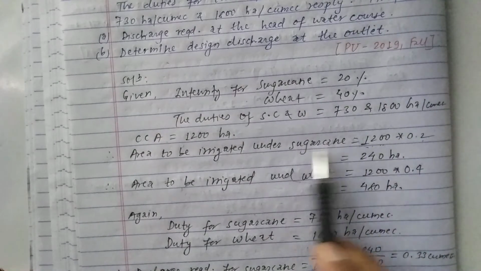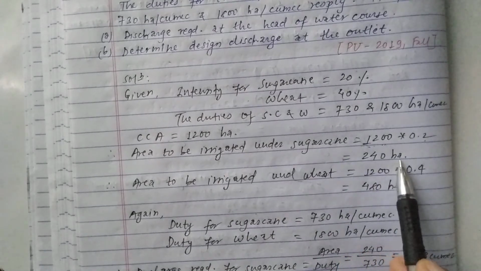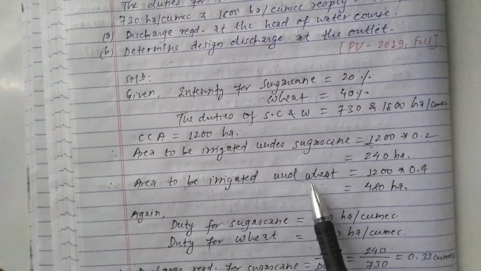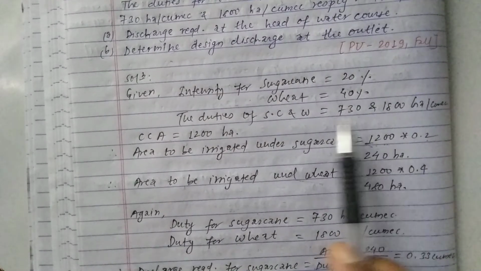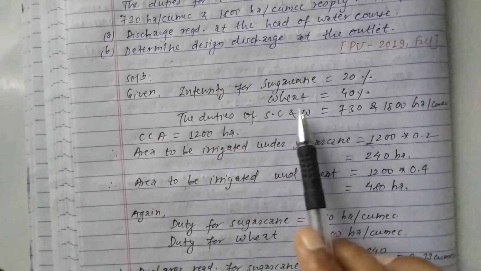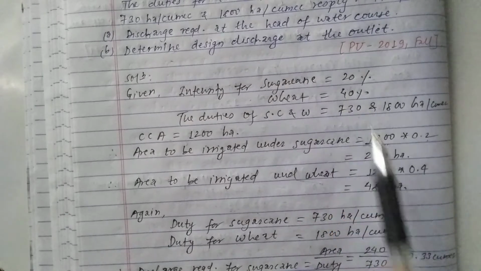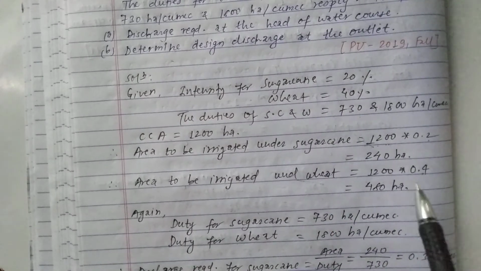After calculating, the area to be irrigated for the sugarcane is equal to 240 hectare. In the same way, the area to be irrigated for the wheat we can calculate as 1200 multiplied by the intensity of wheat, that is 40%, and simply we take the value of 40% as 0.4.